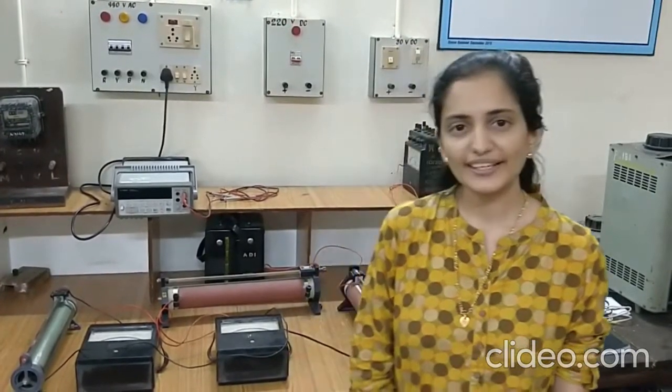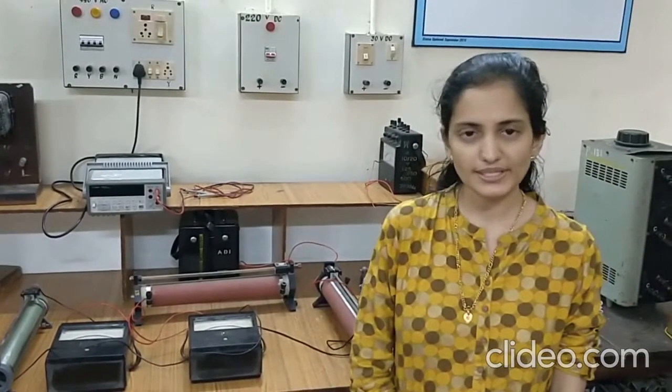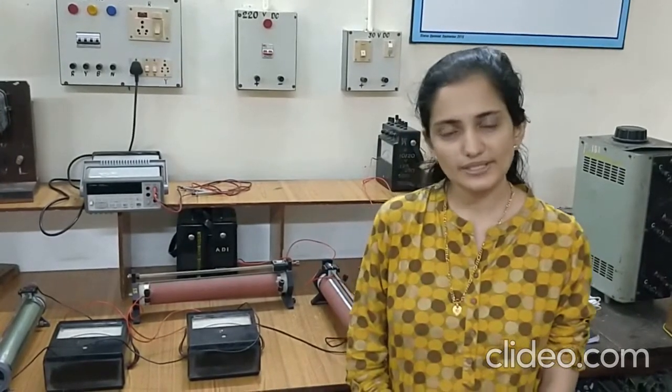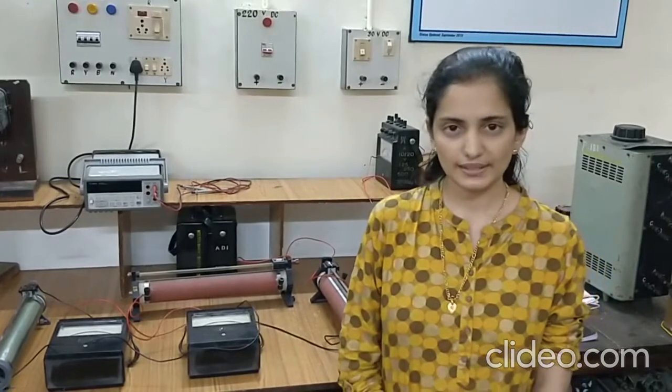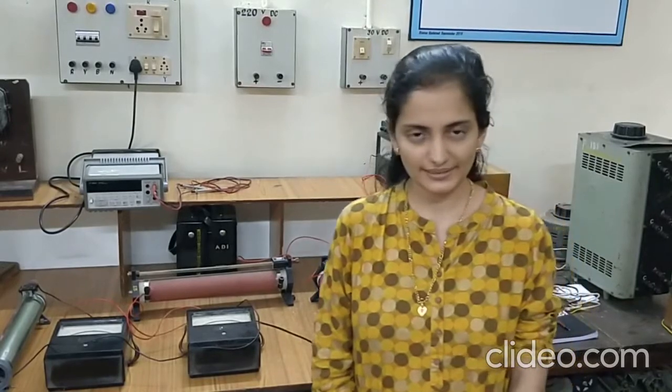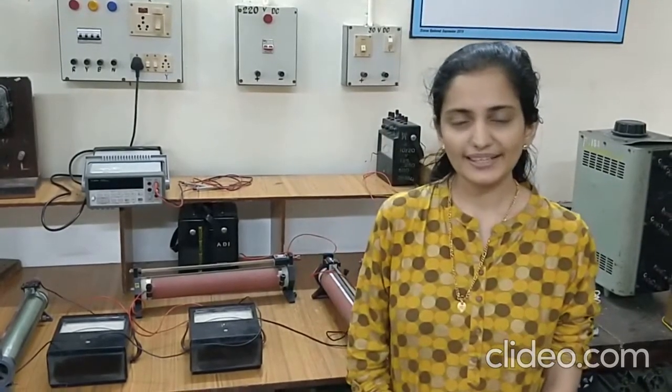So today we will be verifying this Thevenin circuit. We will find the Thevenin voltage across the load terminals, and we will short circuit the load terminals and find the short circuit current. Then the open circuit voltage, that is the Thevenin voltage, divided by the short circuit current will give you the Thevenin resistance. Okay, so we will start.